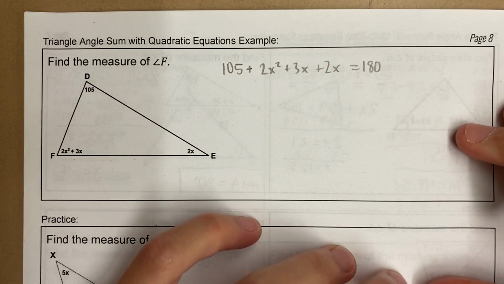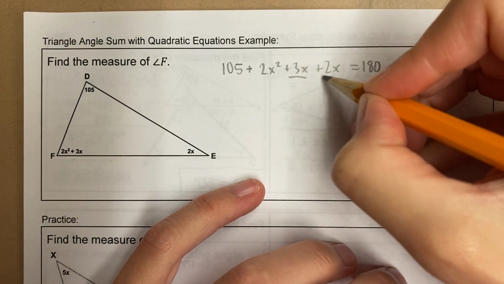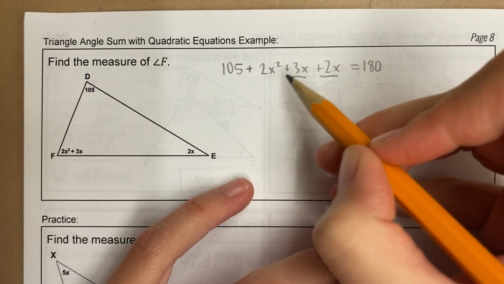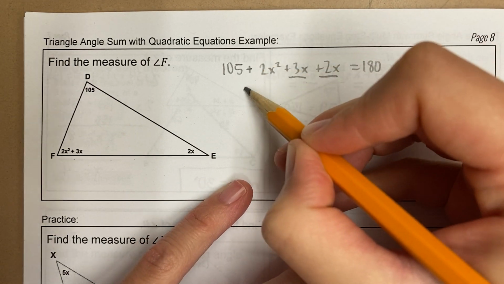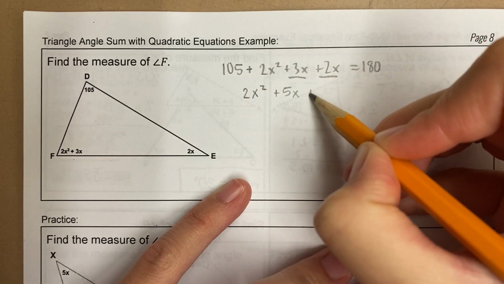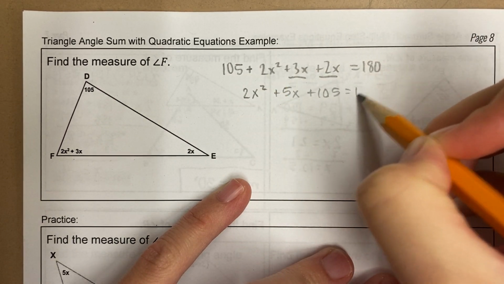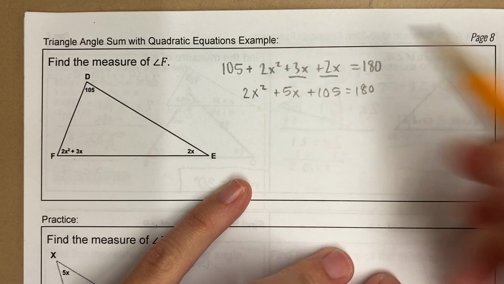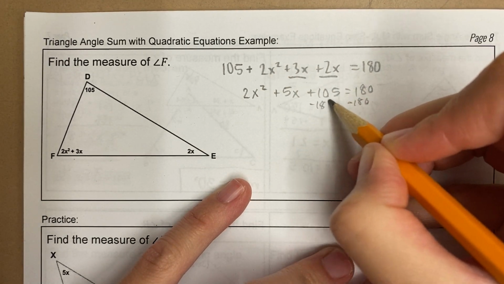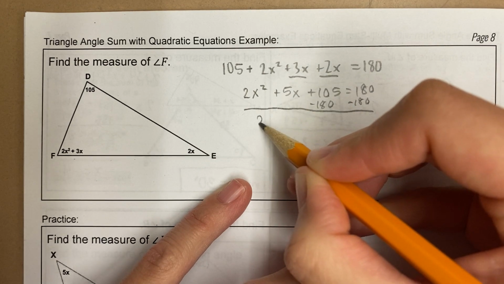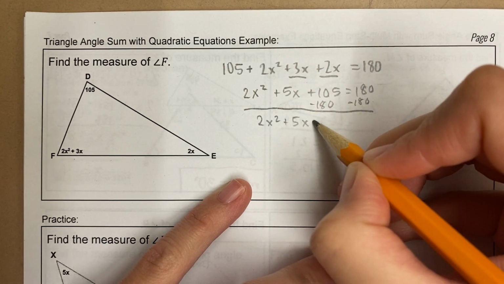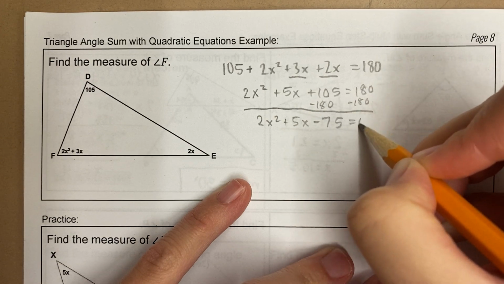Okay, so first, let's combine like terms over here. At the same time I combine, I'm also going to put this in standard form. So I'm going to put the term with the x squared first. I'm going to combine these two. I'm going to bring down this constant term. And then I notice, oh, this is quadratic, so I need to have it in standard form. So I'm going to make this equal to 0. So I get 2x squared plus 5x, 105 minus 180 is negative 75 equals 0.